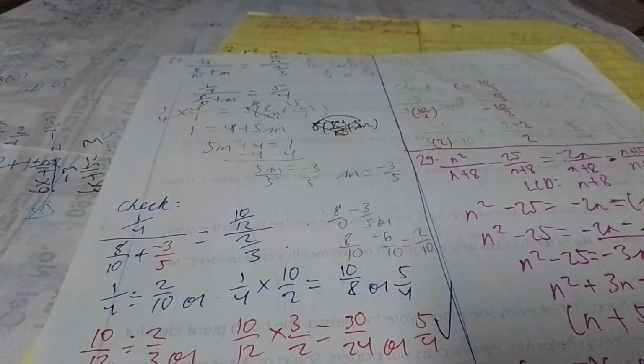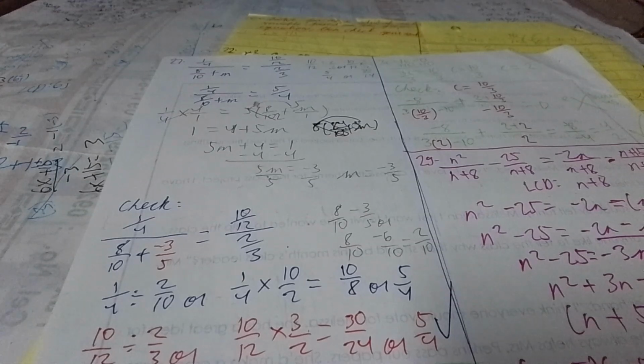Remember, our answer was supposed to be -3/5. So what I did here is this. We have 8 over 10 plus -3/5. I try to divide the two fractions together. All we have to do is this one. 8 plus -3, that becomes, what is it?